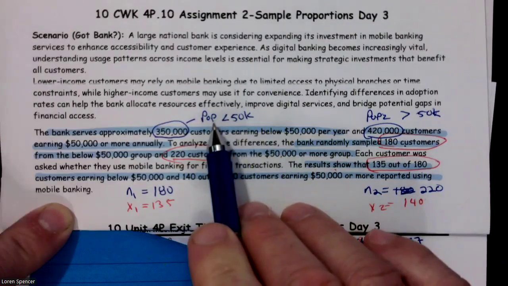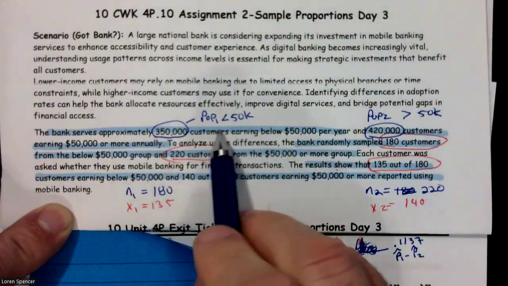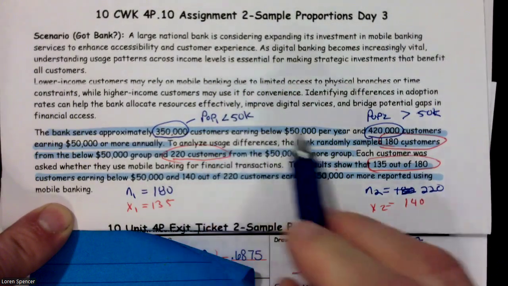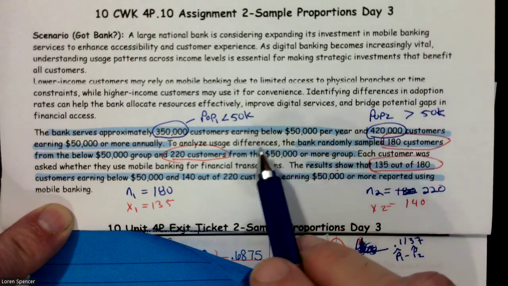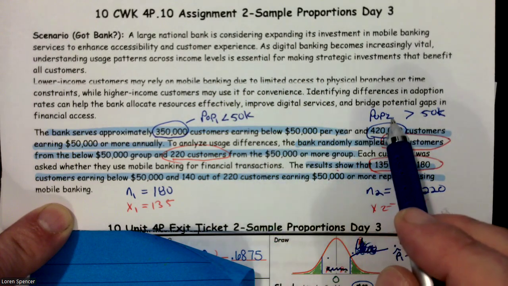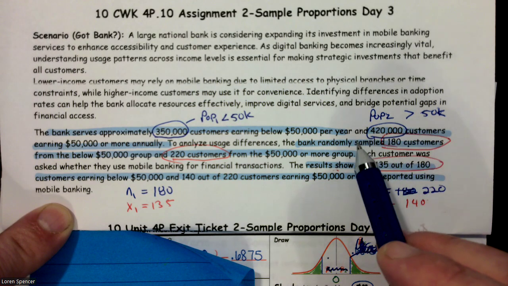50,000 per year. So this is our first population. Population one is 350,000, and that's for earning less than 50,000. And then we have a second population, 420,000 customers earning more than 50,000. So population two is the group earning more than 50,000.